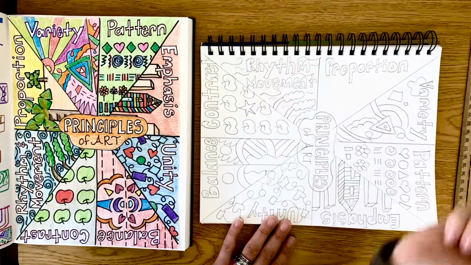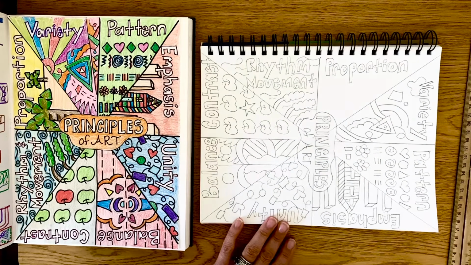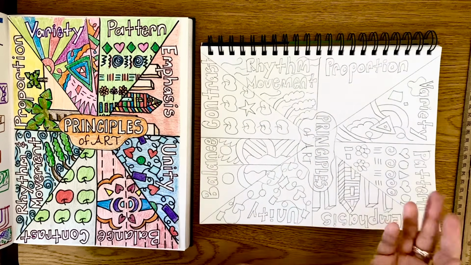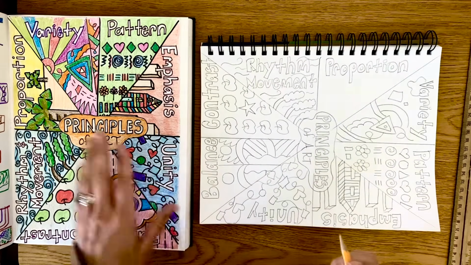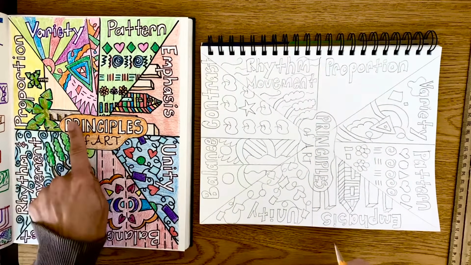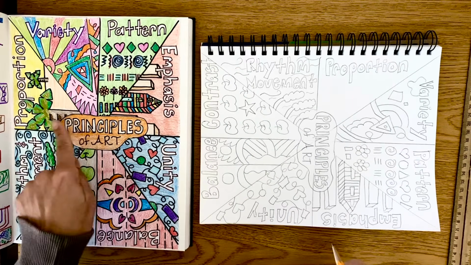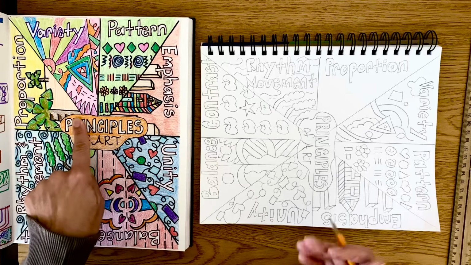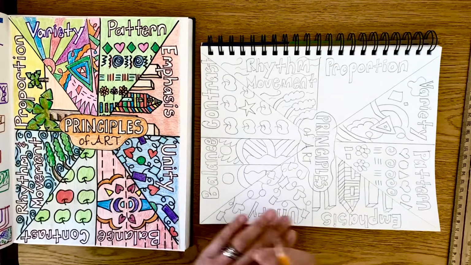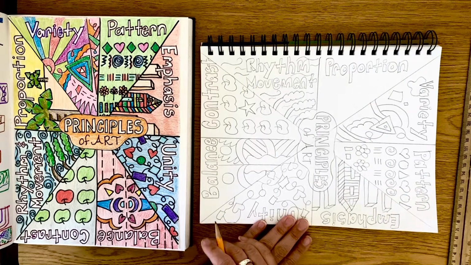Okay, so proportion is the relationship of size or the placement of things in relation to one another. So over here, what I did is I did one really big palm tree, and its relation to this palm tree is that this one's really bigger and closer, and this one is a lot smaller and farther away.